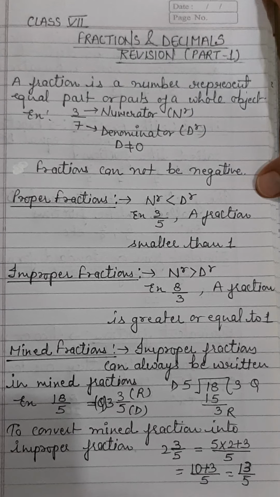In the previous video, we did rounding of decimal fractions with exercise 2F. So we have completed our chapter 2, but today we will start revision only. Clear? So now we will do revision.